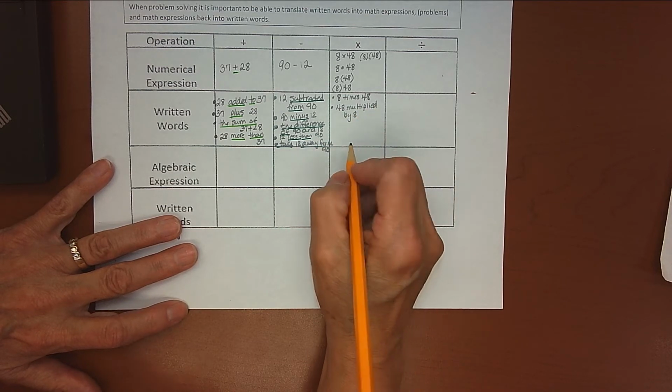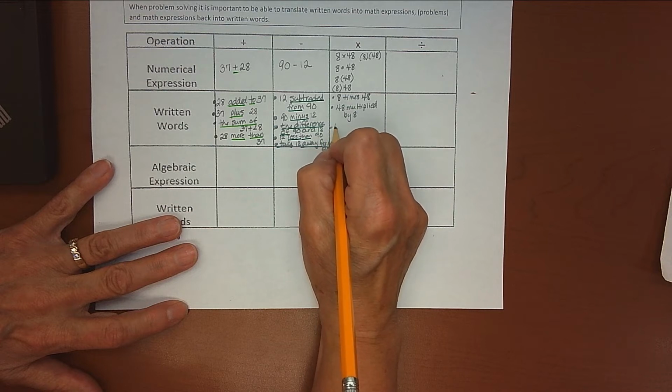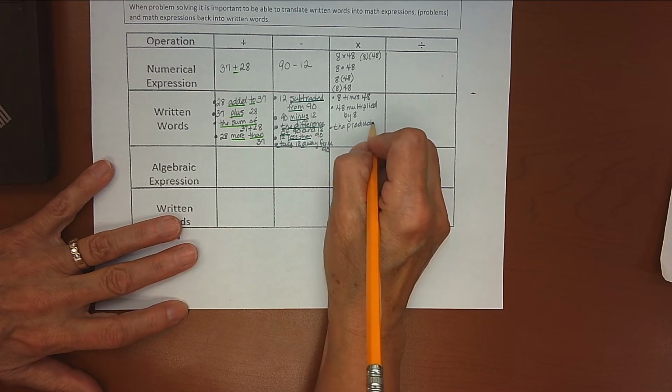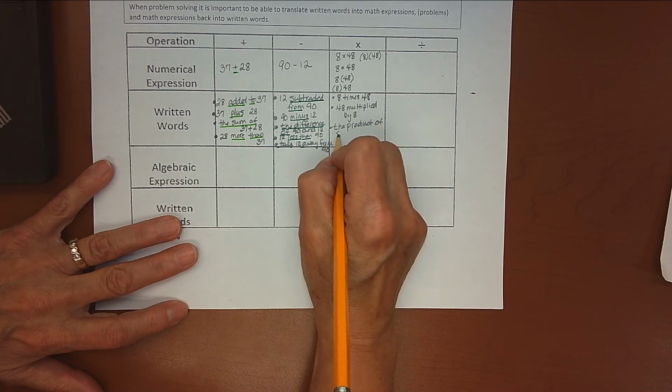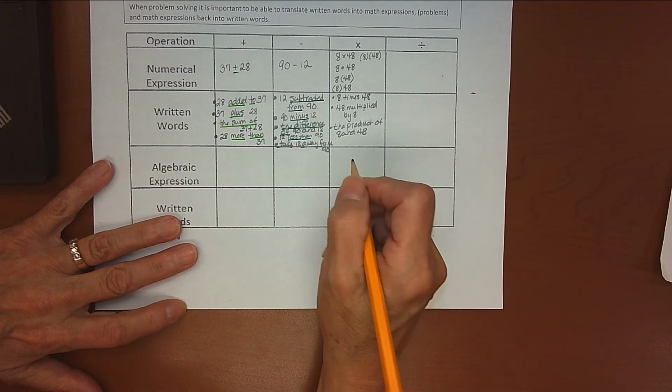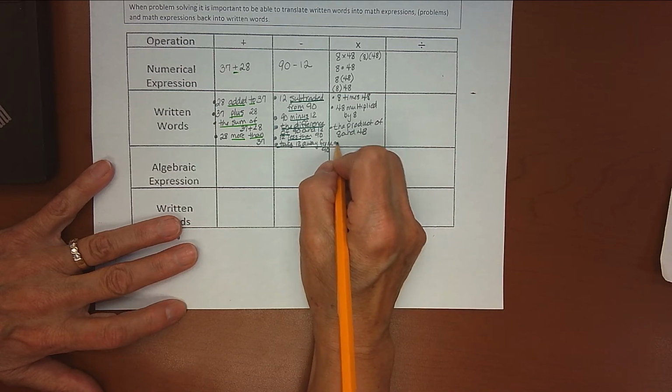We might write the product of 8 and 48. And finally, we might write 8 groups of 48.